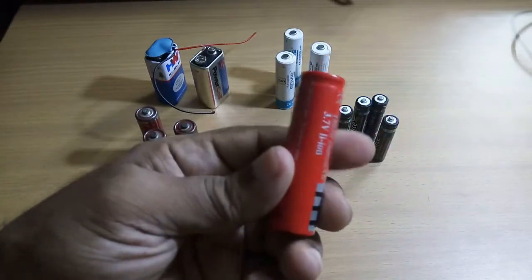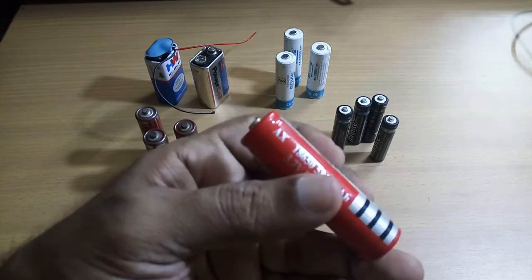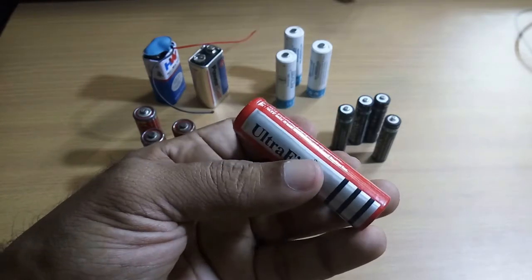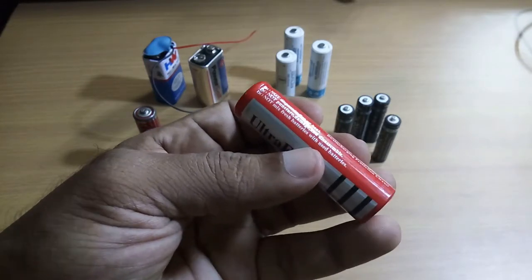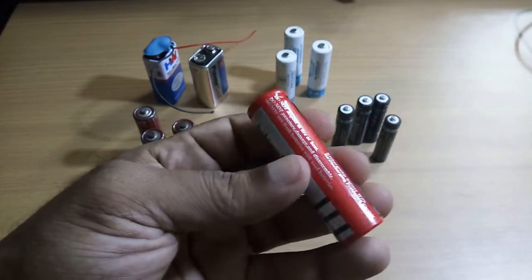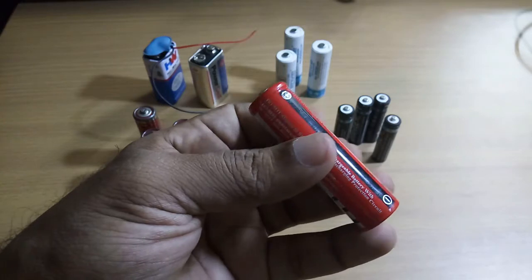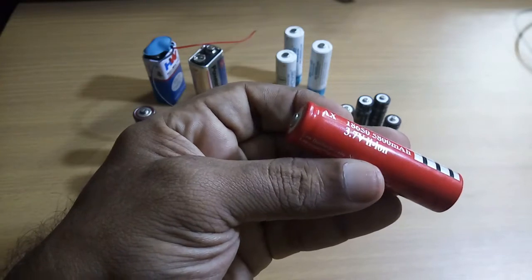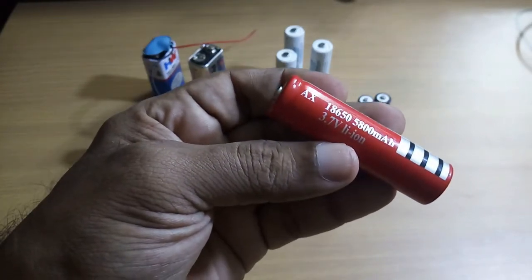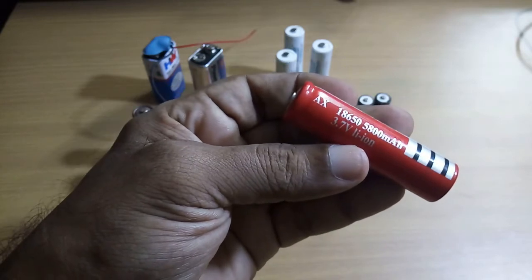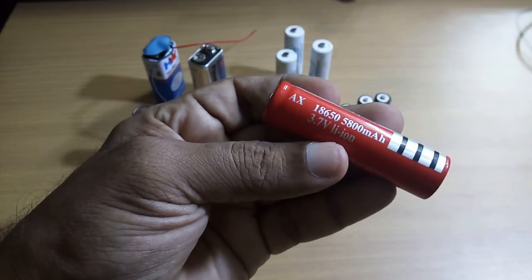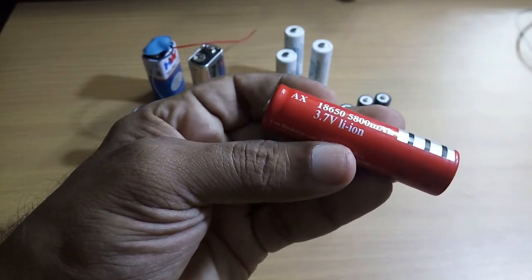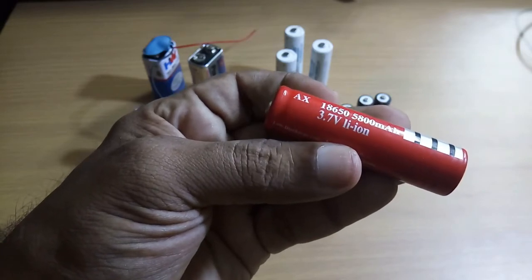Here you can see a lithium ion battery. This battery is used in laptops, and you pack many of the batteries, connected in series and parallel. You'll be able to drive a laptop and many other devices. So this is a lithium ion battery. Lithium, the number is 18650, 5800 mAh, having 3.7 volt lithium ion.